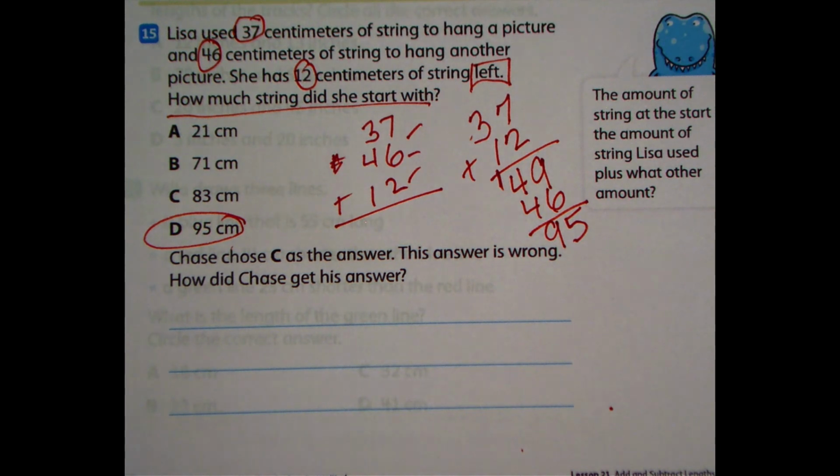Once again, you could have solved with base 10 blocks. You could have used a number line. Any method that you have learned this year so far, you may use to add and subtract your numbers.